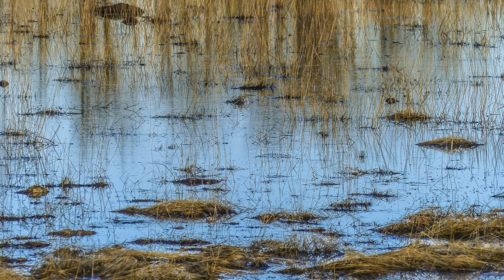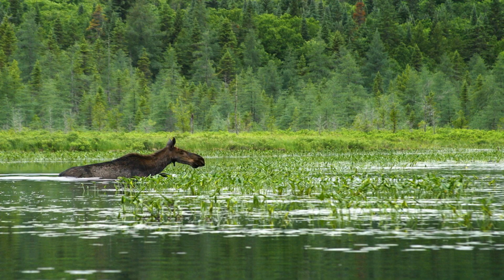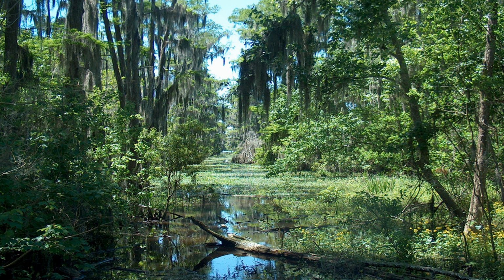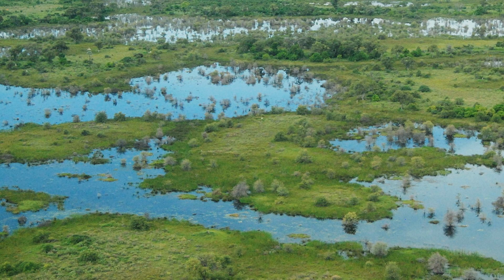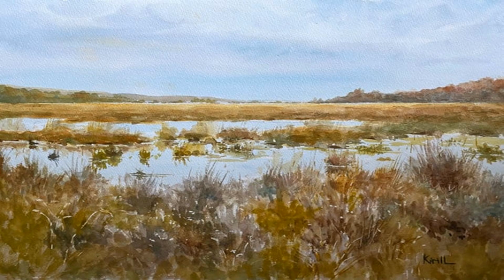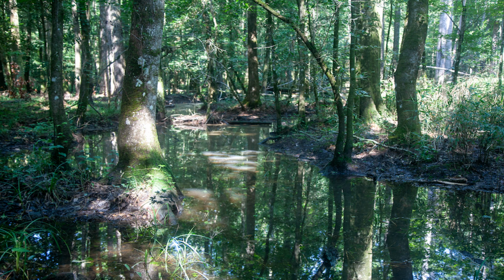Swamps are unique ecosystems that play a vital role in our planet's biodiversity. From the dense vegetation to the diverse wildlife, swamps offer a rich, complex environment that we will dive into today. Join us as we unlock the secrets of swamp formation and learn about the various factors that contribute to their existence. Now let's delve into the role of climate and precipitation in the formation of swamps.